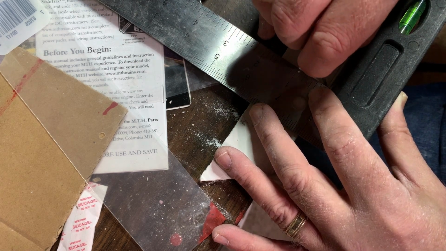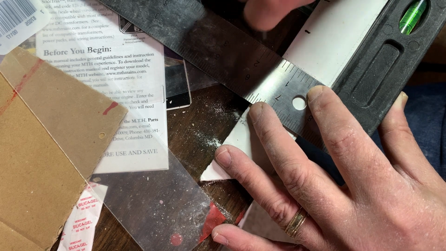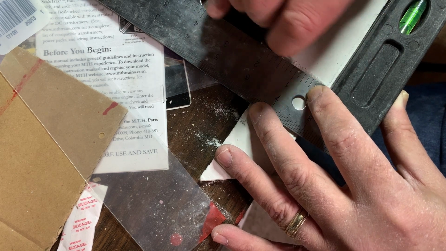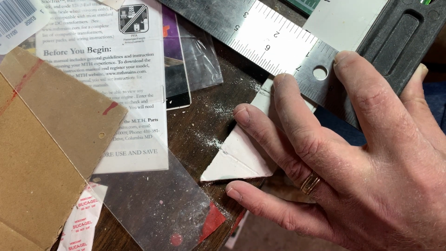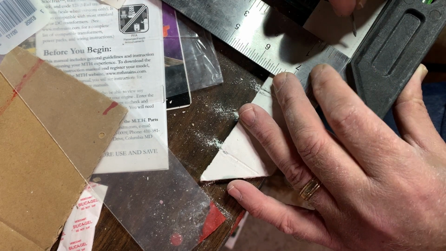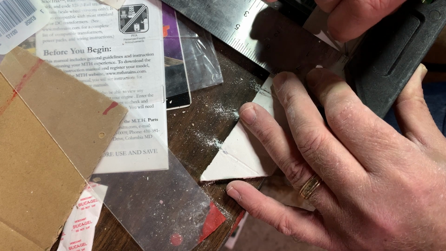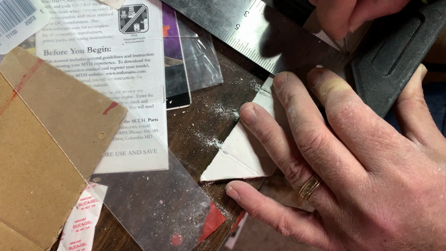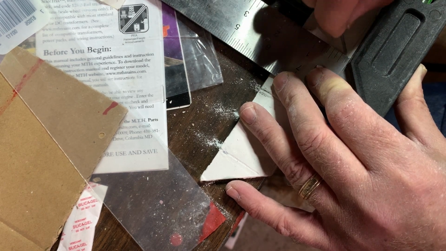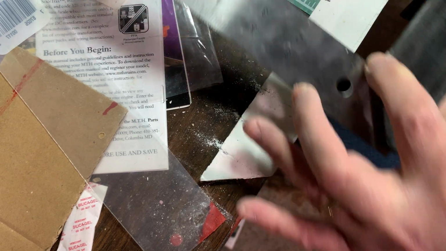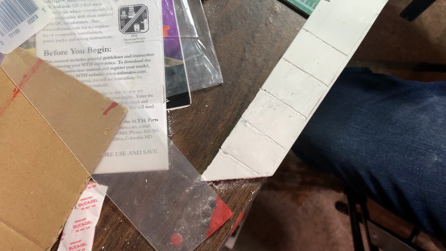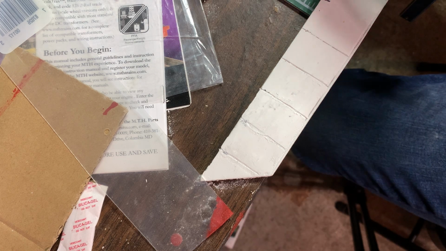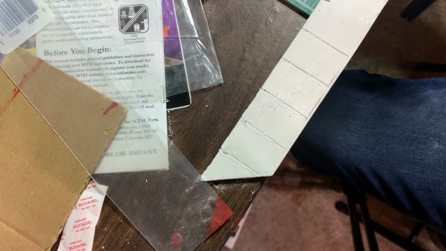I start at the previous line we made for the curbing, and I just scratch up. Make sure that the nail tip goes right where the tick mark is. And see, you can see the lines. So I'll go ahead and do the rest of this, and I'll be right back.